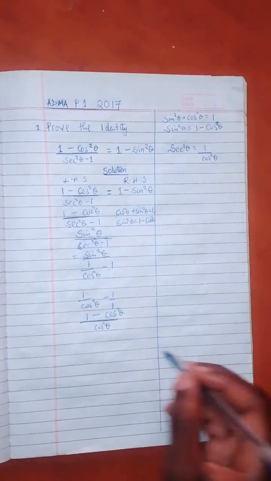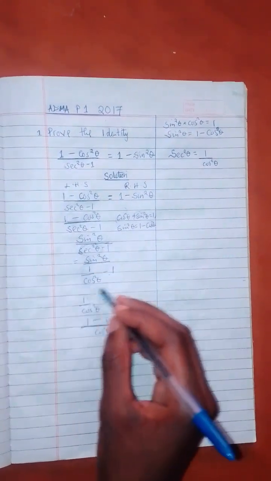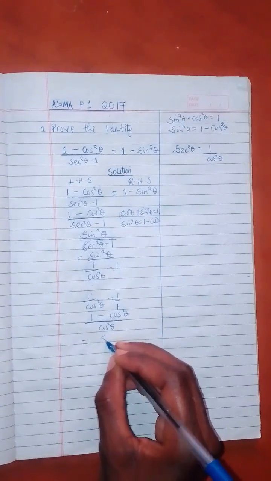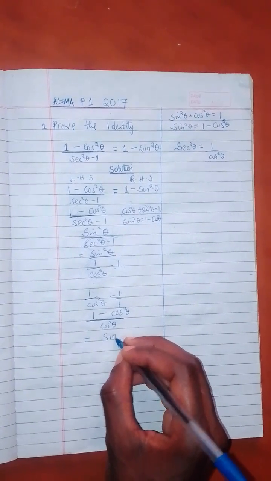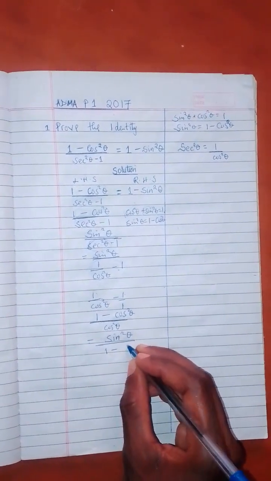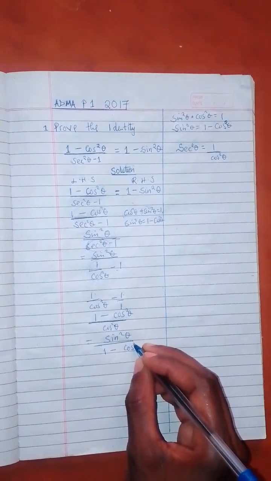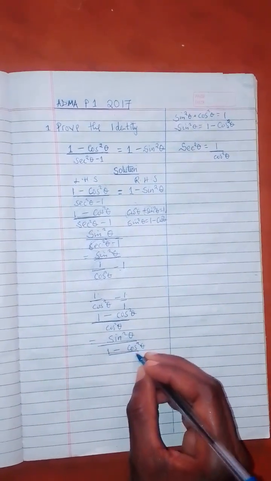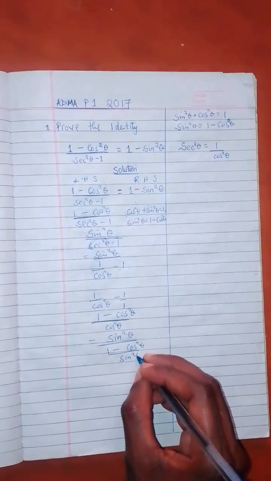Okay, so this expression is the same as, we can see the numerator, sin squared theta over 1 minus cos squared theta over sine squared theta, like this.